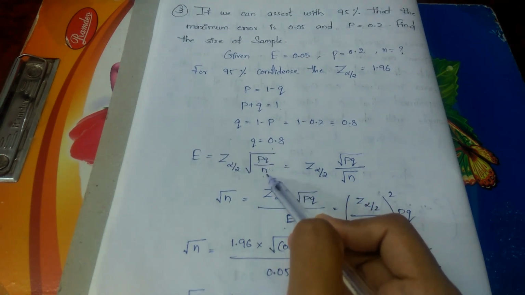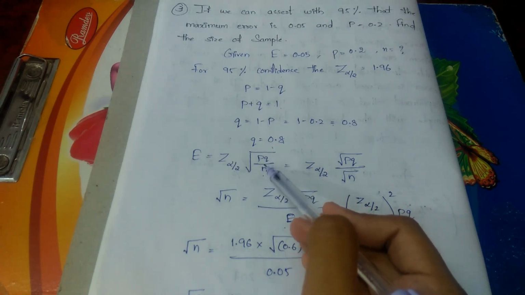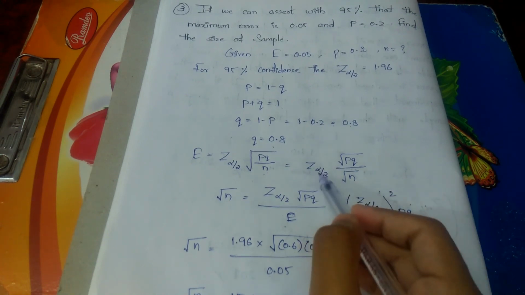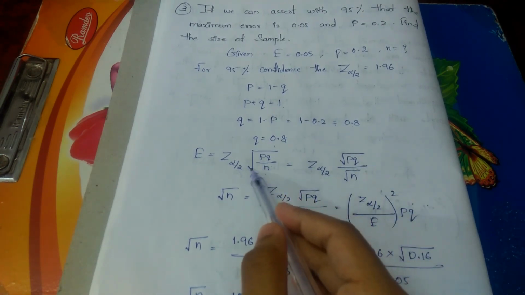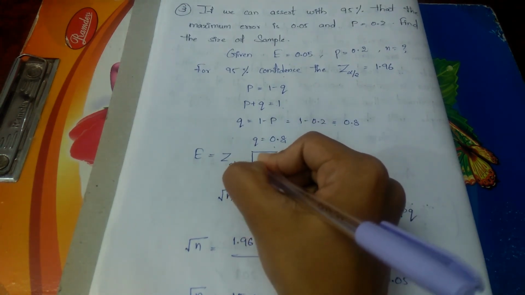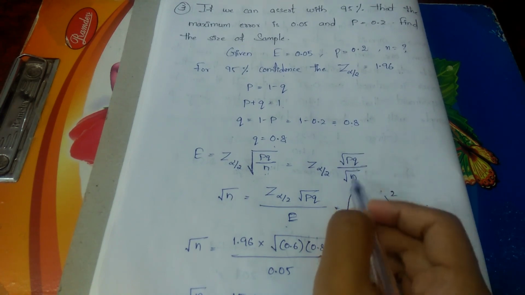In upcoming sessions also we will solve some problems related to this formula. So now Z alpha by 2 into root of pq by root n. I am writing this root for both numerator and denominator, so when I write it separately, it is root pq by root n.